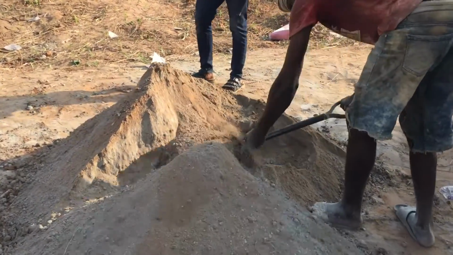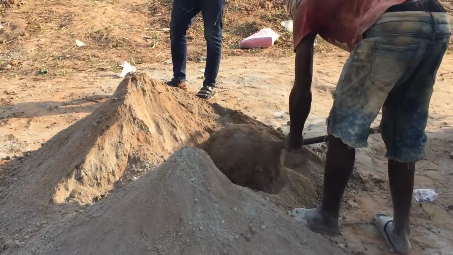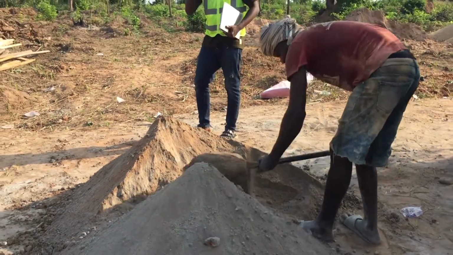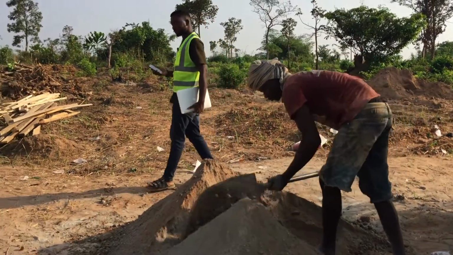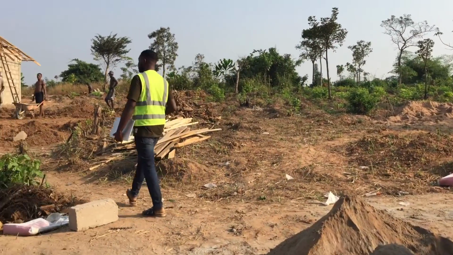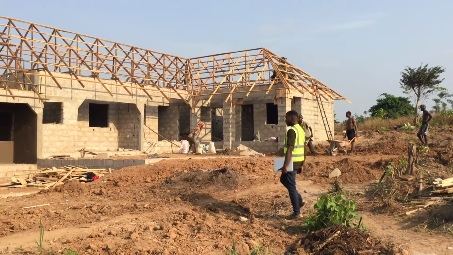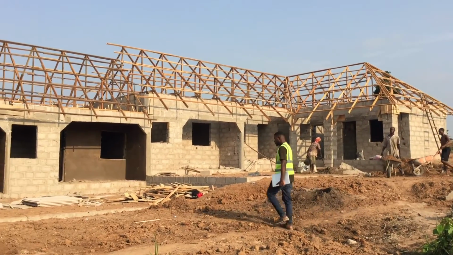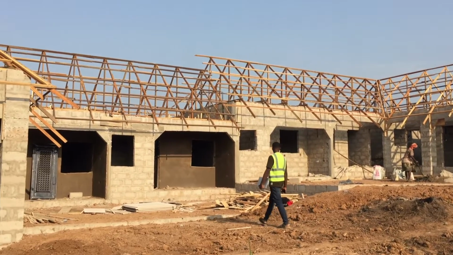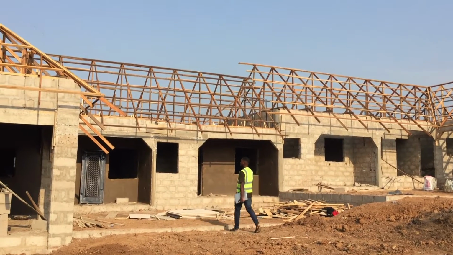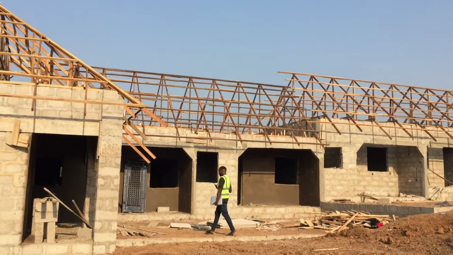We have gotten 3 chips of laterite. Then we have also bought 3 bundles of pegs. What are the pegs used for? The pegs are used for the setting out of the building plan. So when you get your building plan, after getting it, you get an engineer. The pegs are what you use to draw out the layout of the plan.